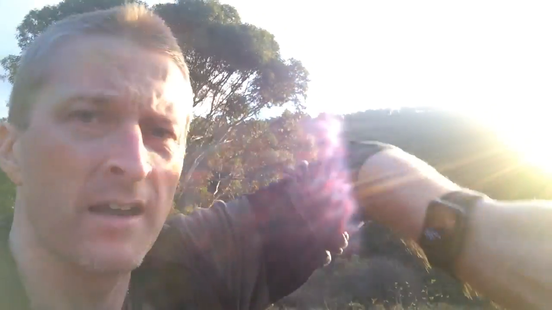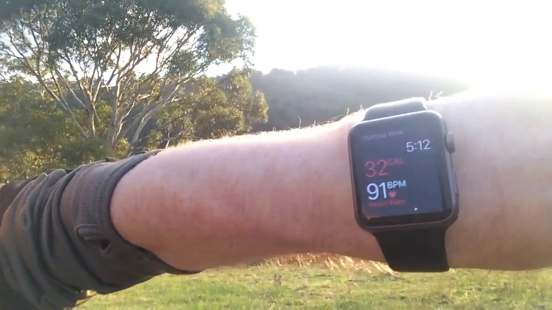Hey guys, how you going? I'm just out for a walk. I'm sounding very out of breath. As you can see by my Apple Watch, it reckons my heart rate is 91. I did a quick manual count. It was giving me like 78, 80 odd, nothing over 100.